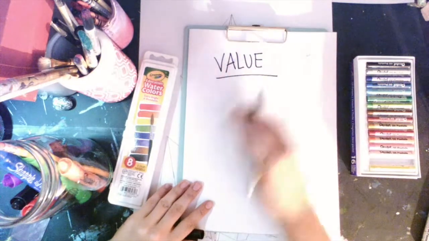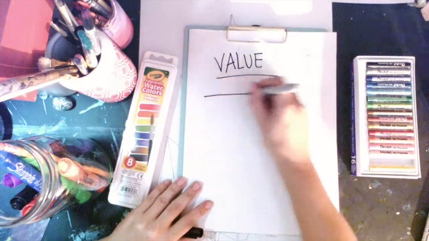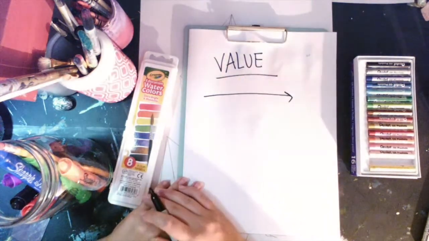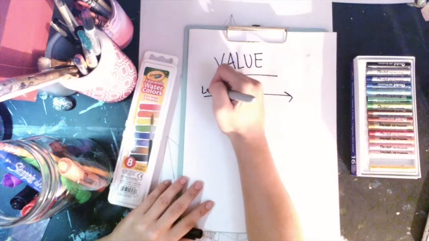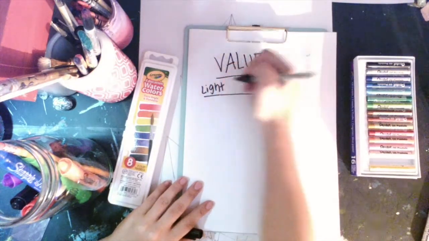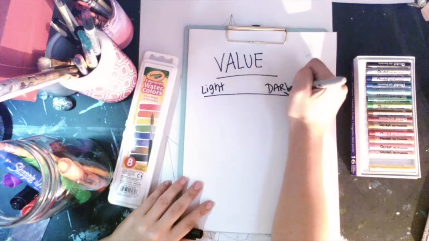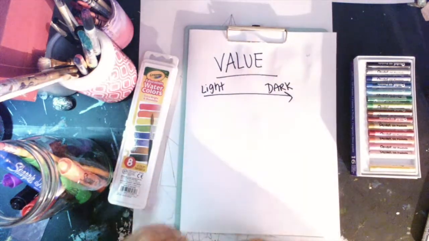Value is what, guys? Value is the light to dark of a color or set of colors. So I'm going to write that down. I'm going to practice, and I suggest you get a piece of paper and practice painting before you start. You'll be happier with the outcome.